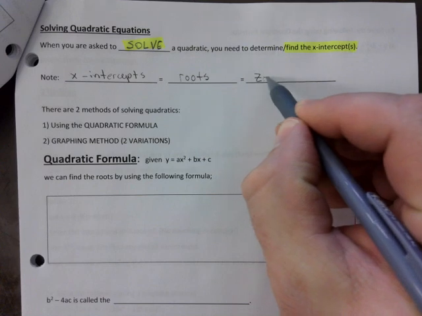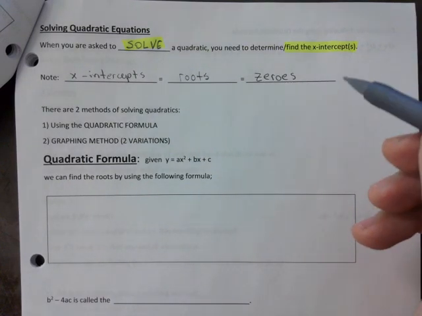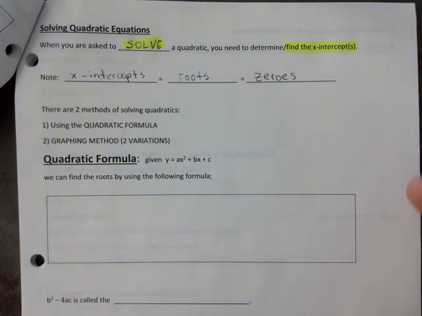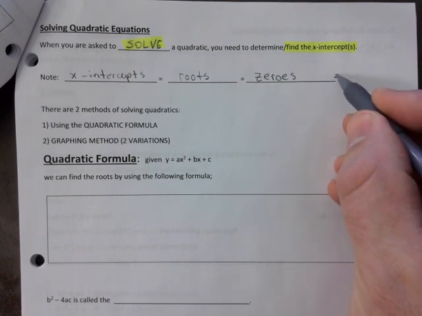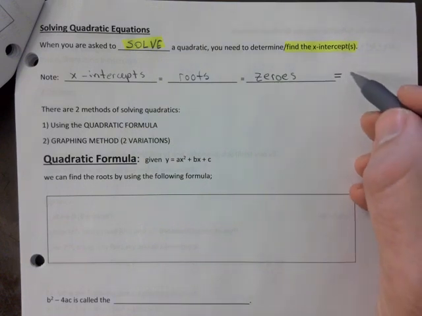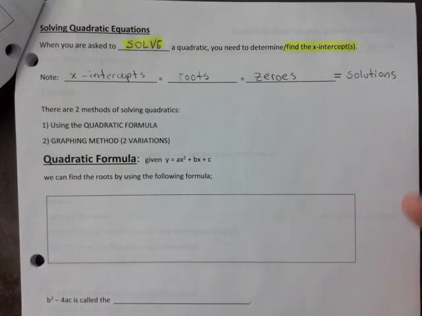And sometimes you may come across zeros. Find the zeros. It means the same thing. They all mean the same thing. I will add another one here because you can never have enough. Solutions. All of them mean the exact same thing. So don't fear it.